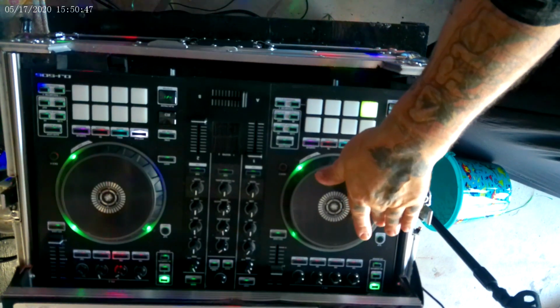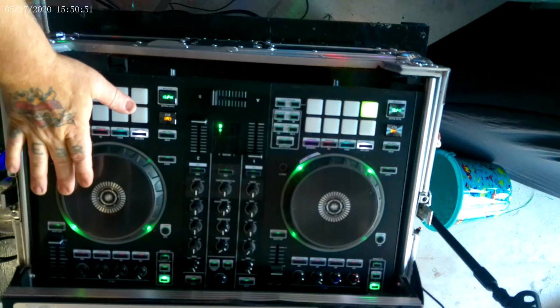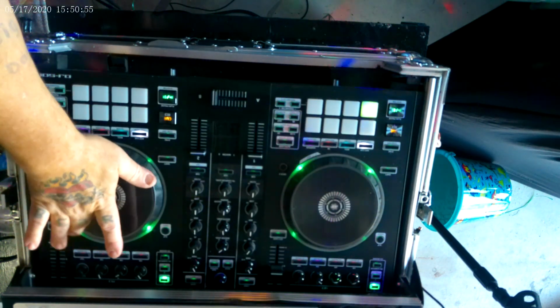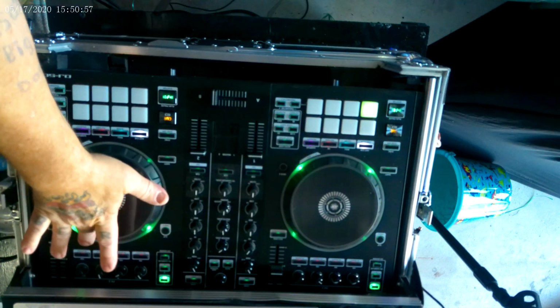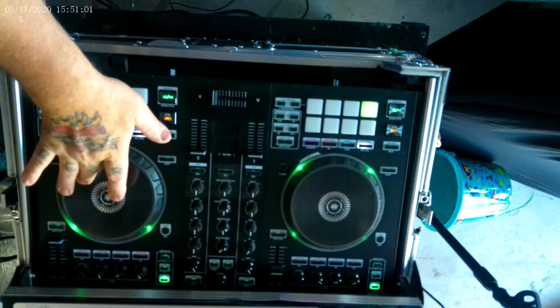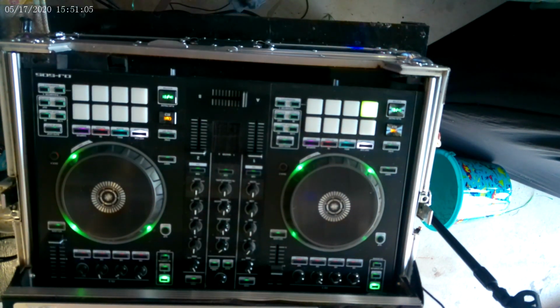As you can hear, I got it queued up. And then this song, we got it queued up. So pretty much everything's queued up and ready to go.